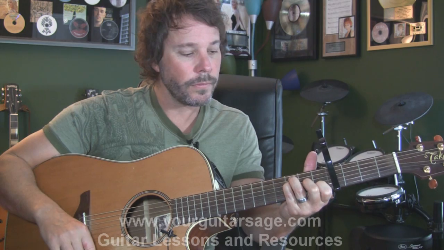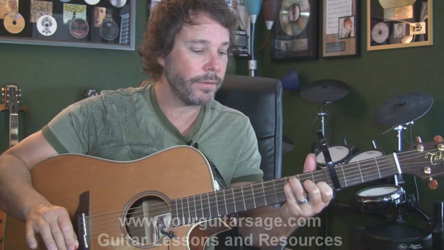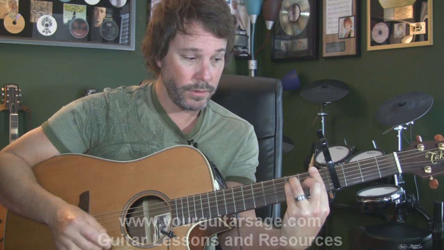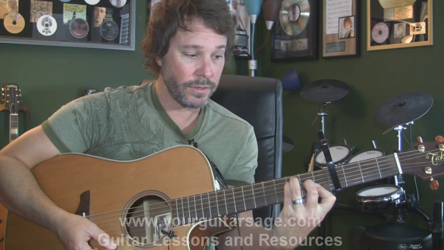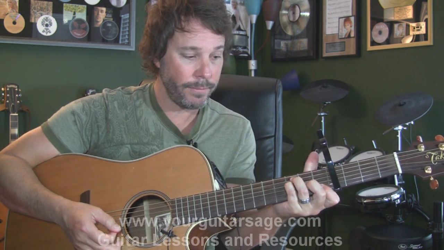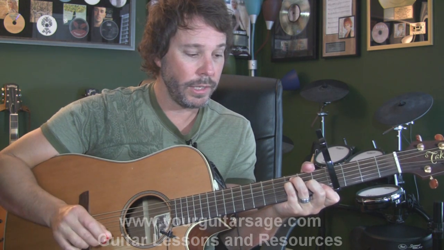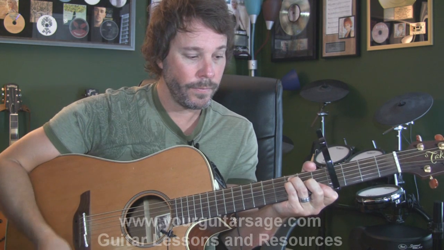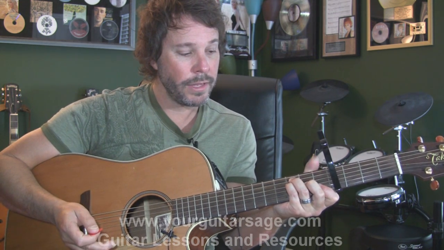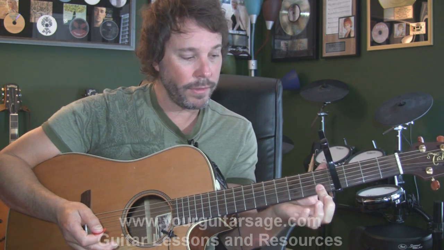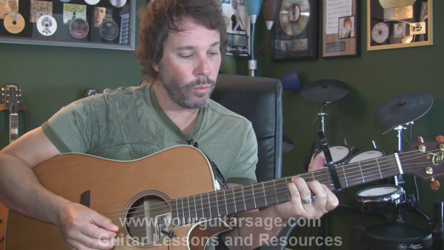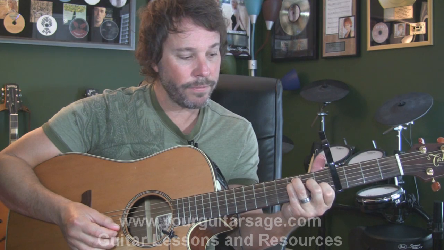Okay, so if you want to play an F, you could just play your straight up bar chord F. You could play this F, which is a favorite of mine. I play it like this, and I thumb this low E string to mute it out. I'm barring these 2, by the way. But if I want to do it even easier, I just take my first finger.